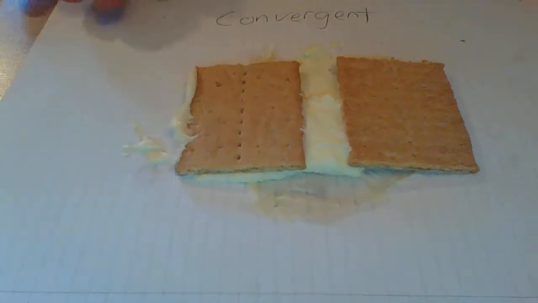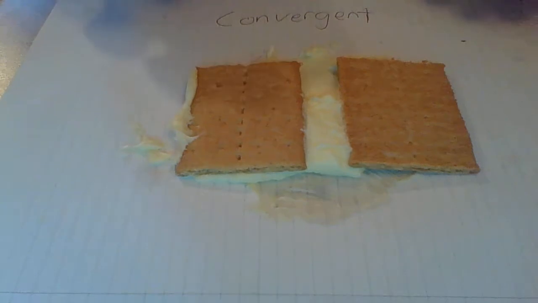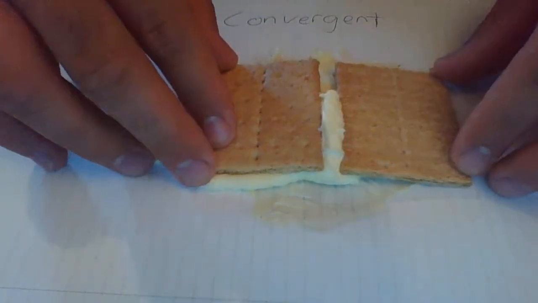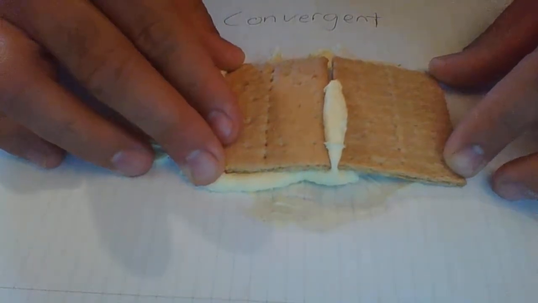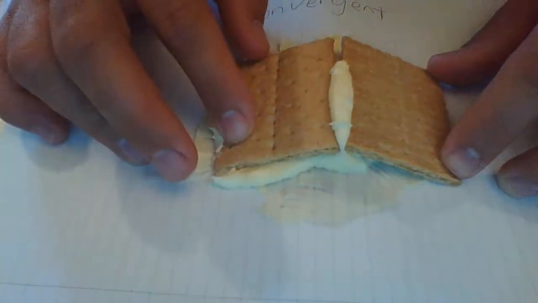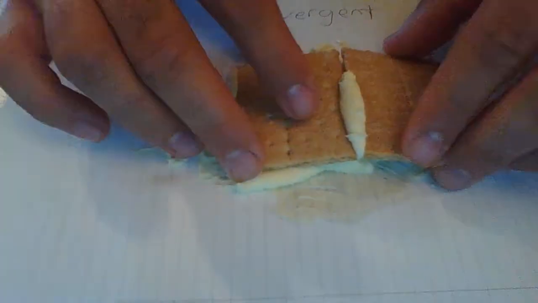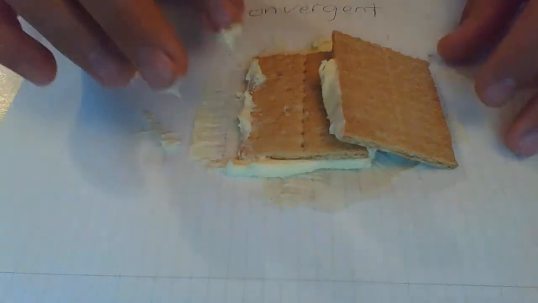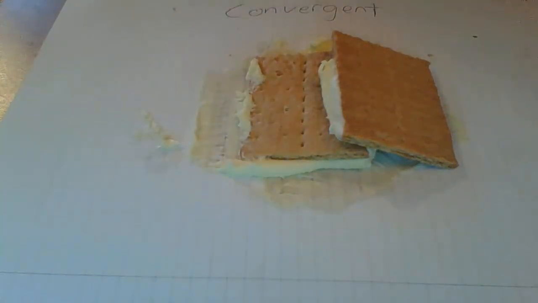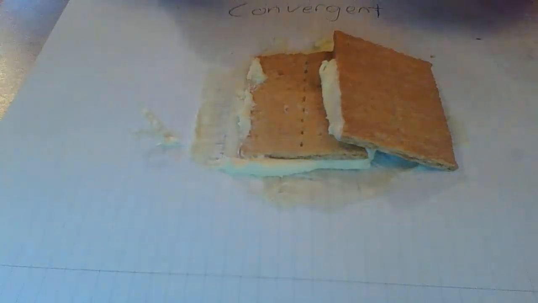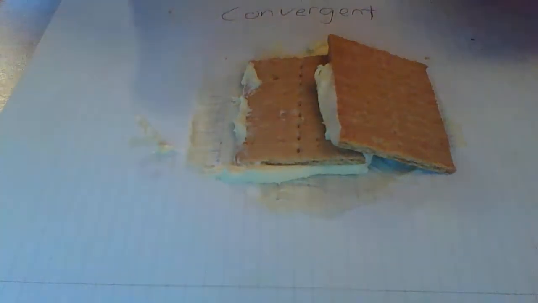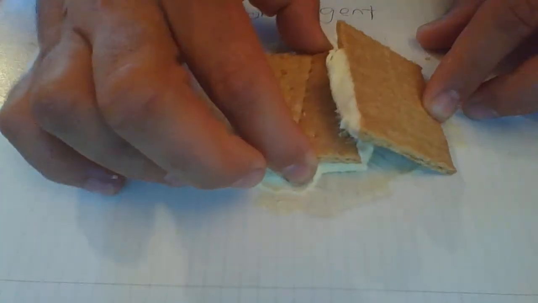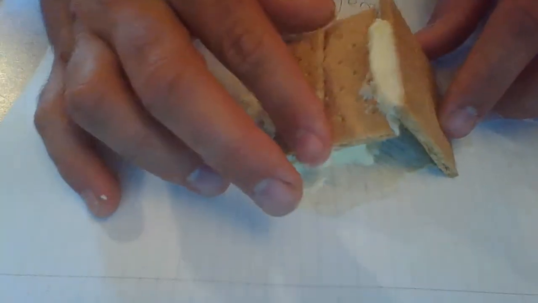Now, to start off, we're going to demonstrate the convergent boundaries. As you see these graham crackers being pushed together, this is what happens at convergent boundaries. Slowly these plates are pushed together until eventually one of them gives and is pushed up into the rock. The biggest example of a convergent boundary is the Himalayas. The Himalayas is the biggest mountain range in the world, because the Indian plate is constantly being pushed under the Asian plate.